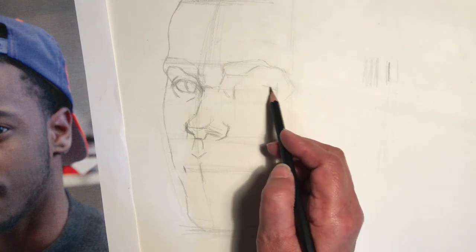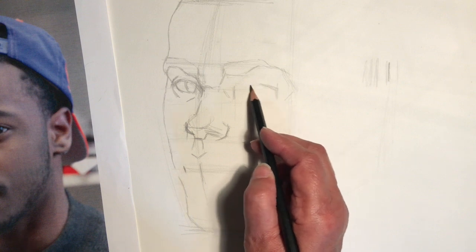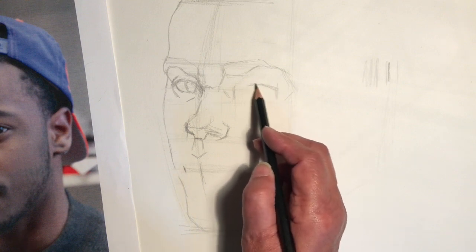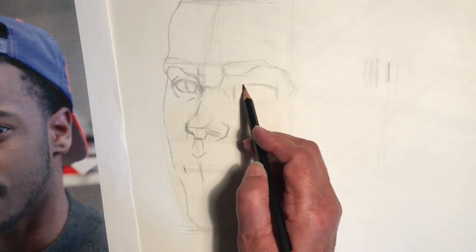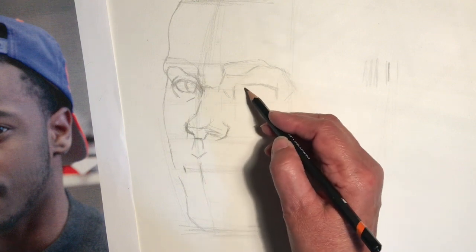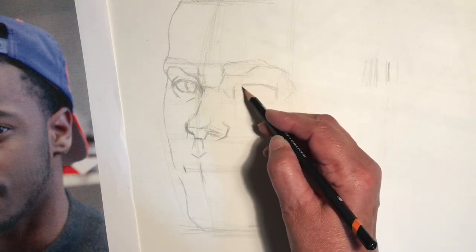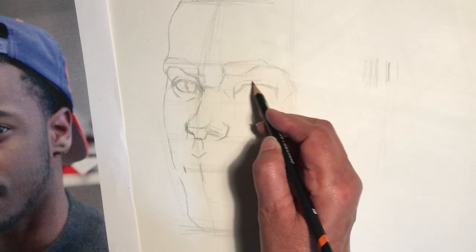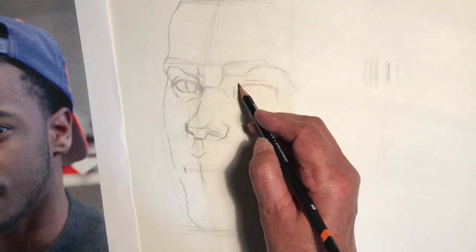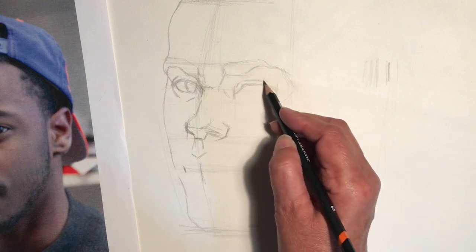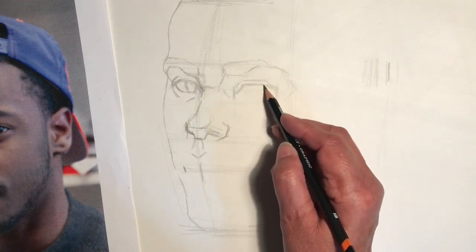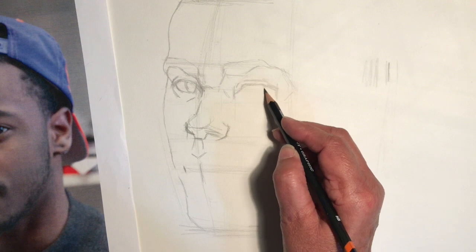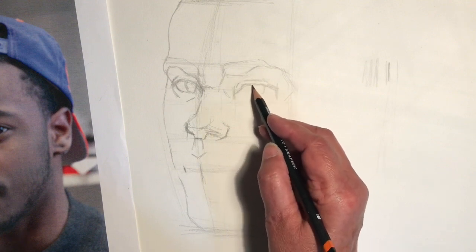And looking at the space, men tend to have a little bit more squared off eyelid than women. Again, get that second lid line. And again, I'm going to place the iris. Where is that?